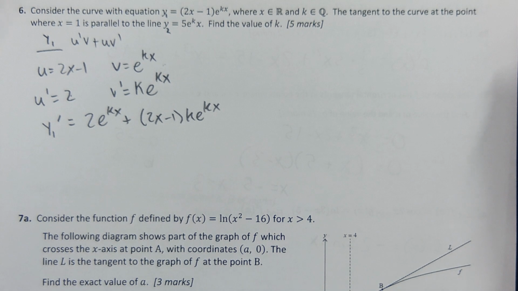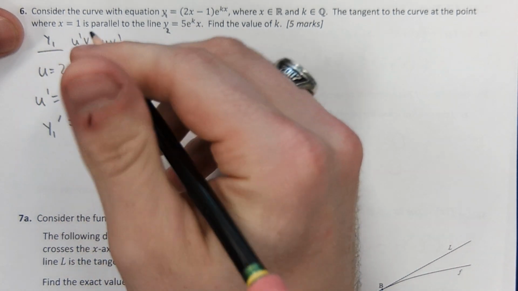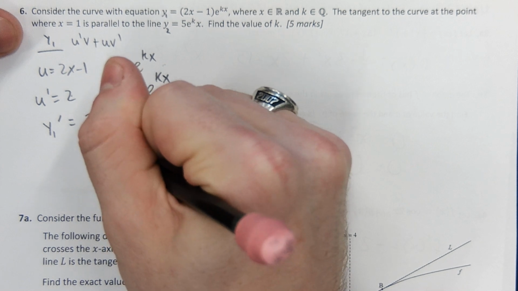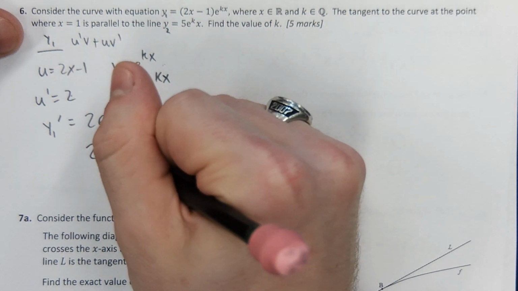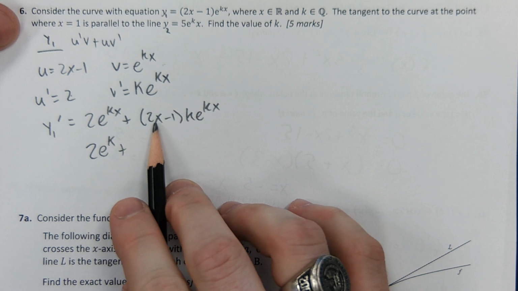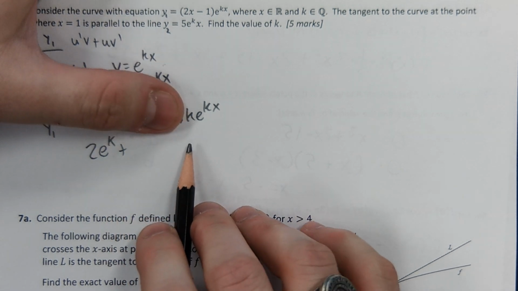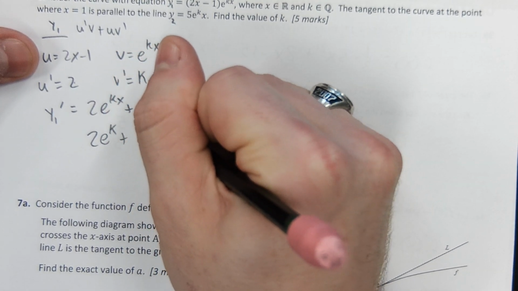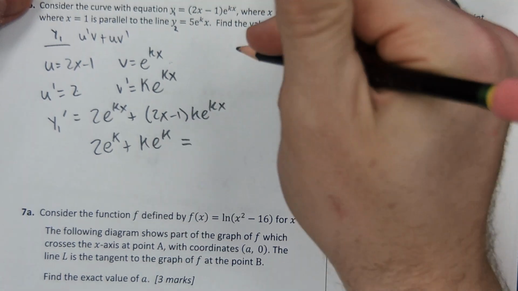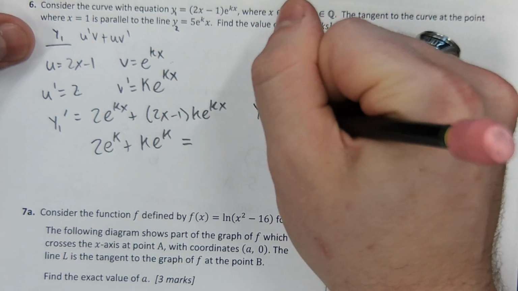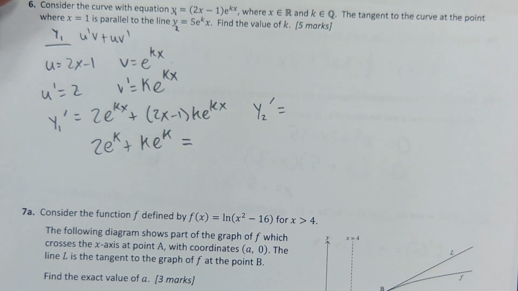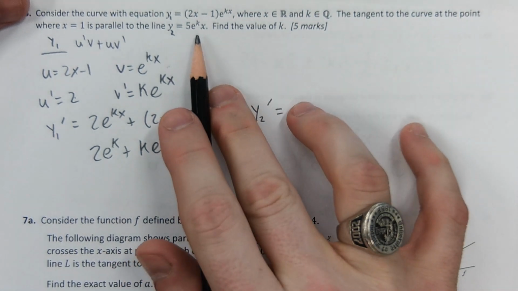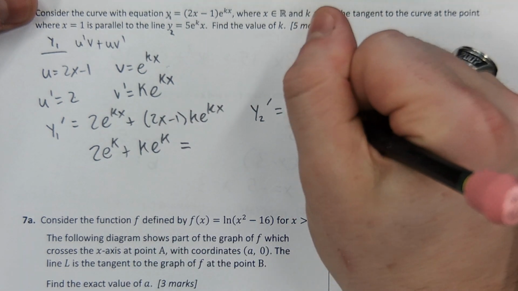But we're doing this at x equals 1, aren't we? So at x equals 1, what you're going to get is 2e to the k plus 2 times 1 is 2. 2 minus 1 is 1. That goes away, and this x is just a 1, ke^k. And we're setting it equal to y2's derivative, y2 prime. Oh, that's right. y2 is linear. Its derivative is just its slope.